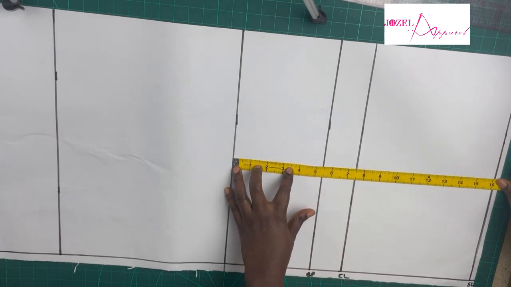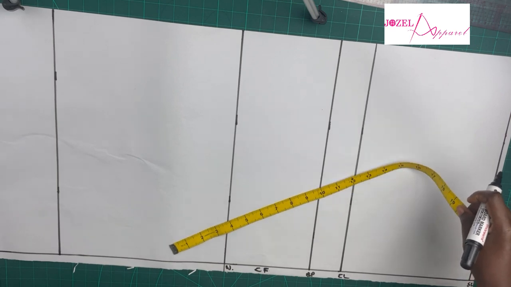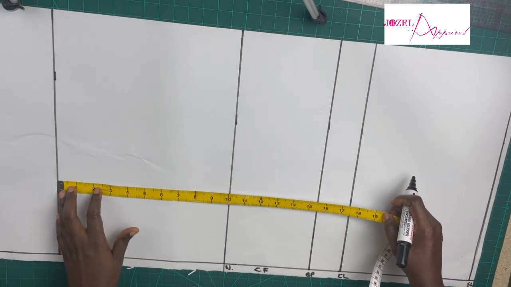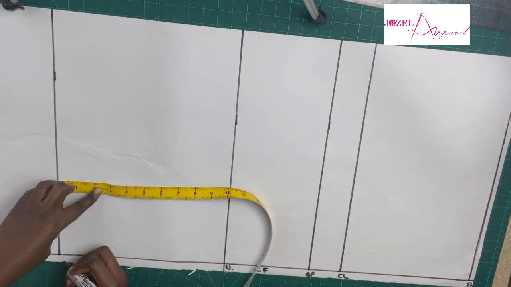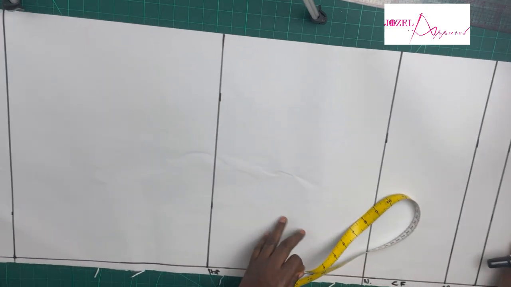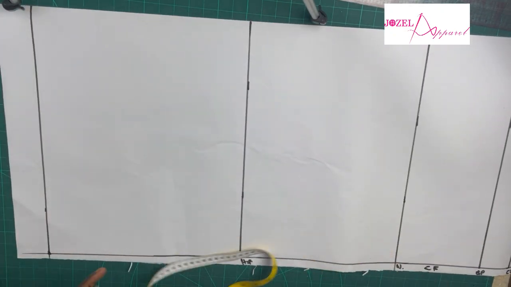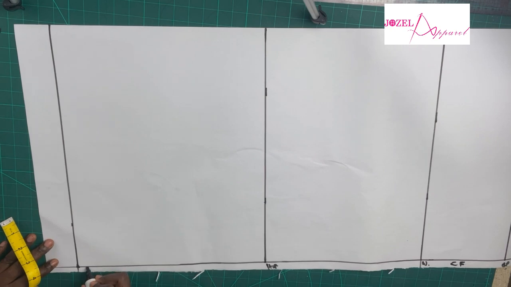So I'll label this as my waistline, shoulder to waist, that is 16 inches, and then the waist to hip that we are working with is 10 inches. This is my hip line. I have gone ahead to label it here. The full length of this dress is 38 inches. So this is my shoulder to my hemline of 38 inches.